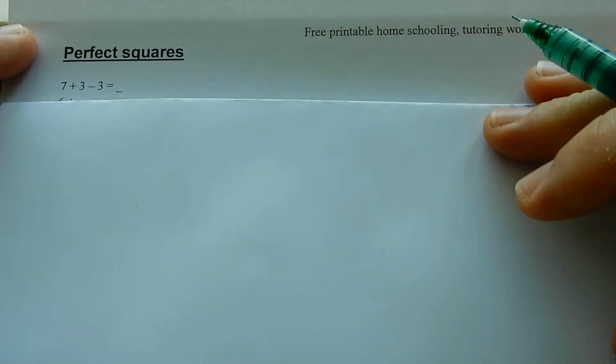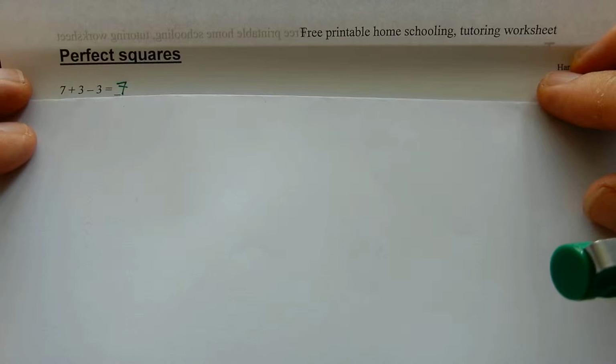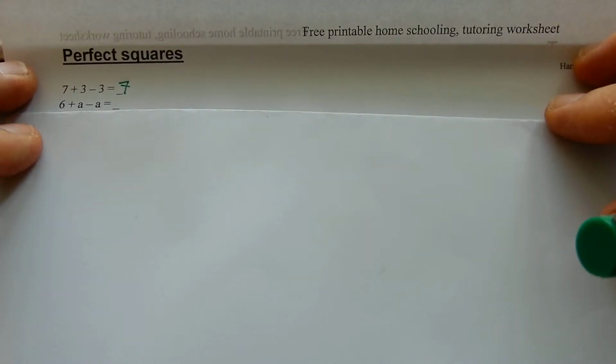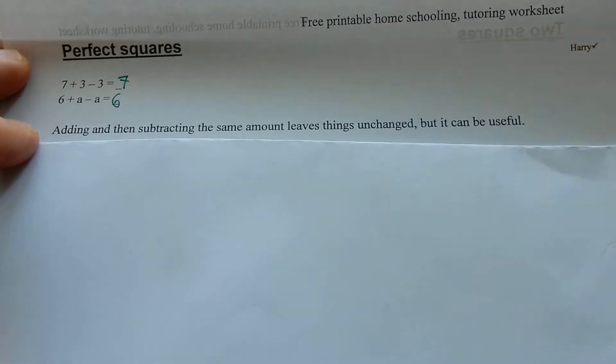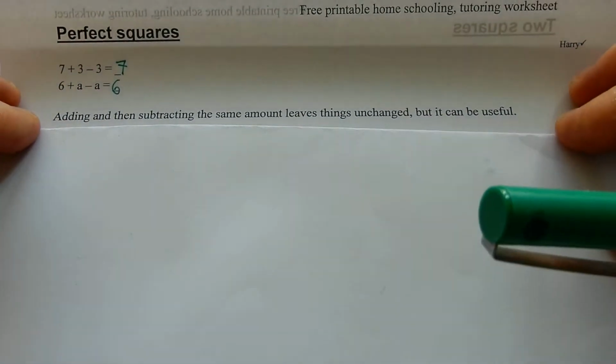Quadratic equations, perfect squares. So first, easy stuff. If you add and you take away the same thing, you get whatever you started with back again. We're going to do that. We need that later. If you add and you take away a 6, you get the 6 back. Adding and then subtracting the same amount leaves things unchanged, but it can be useful.